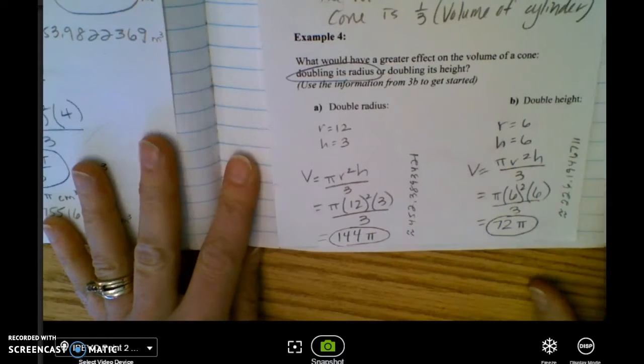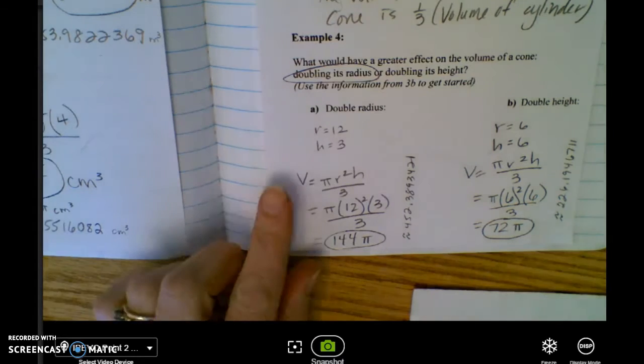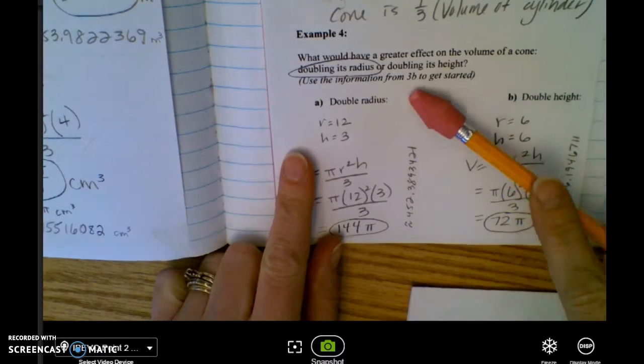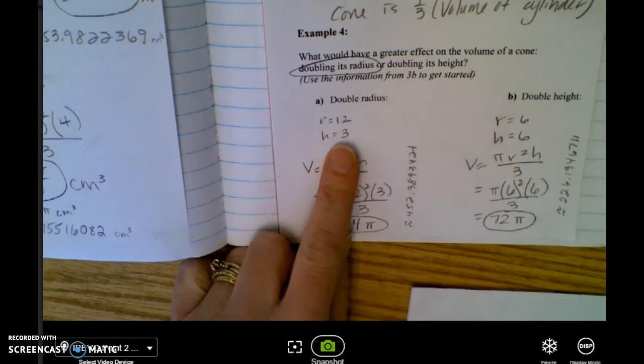Example 4 wants you to find out what would have the greater effect on the volume of a cone. Is it going to be that you're doubling the radius or doubling its height? So what we need to do, it says to use the information from question 3b, where we had a height of 3 and a radius of 6.